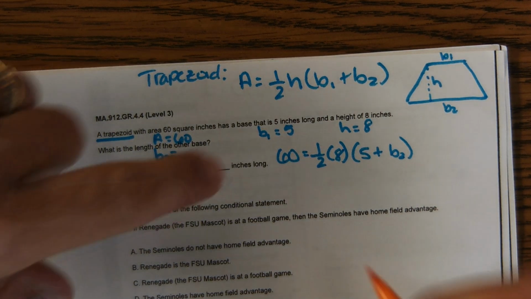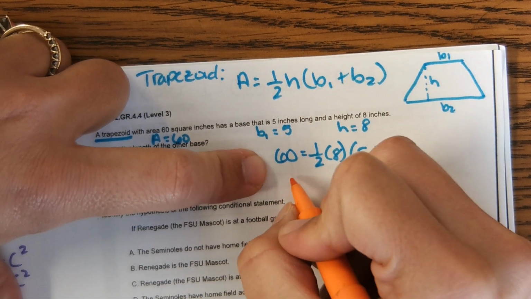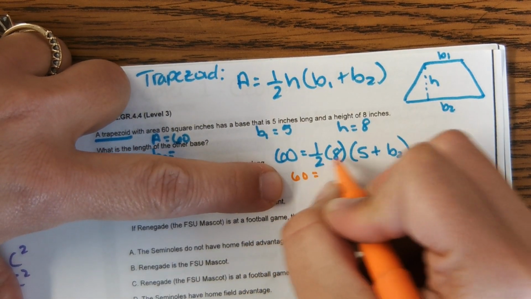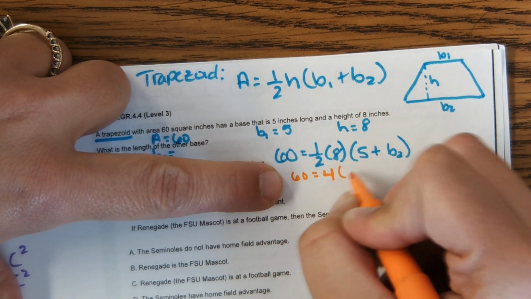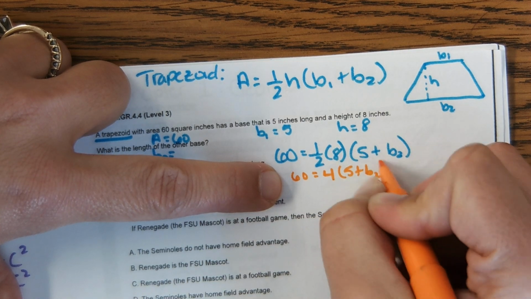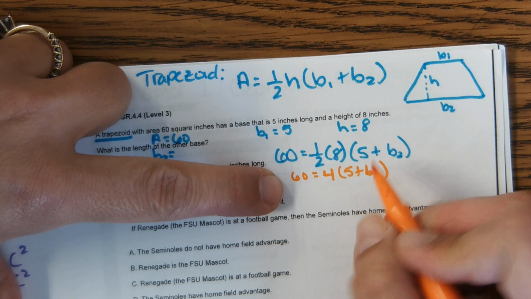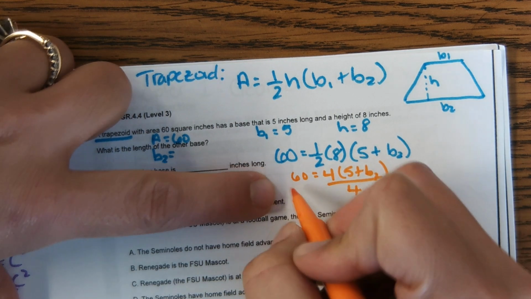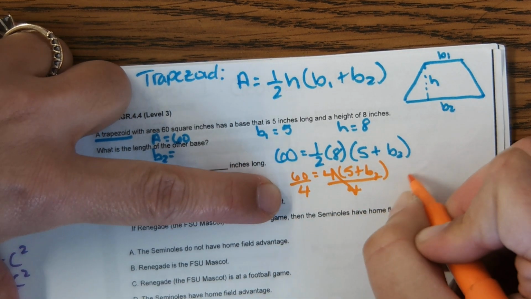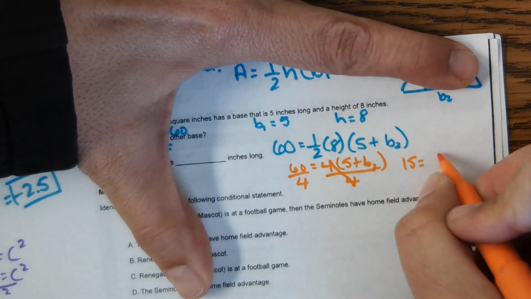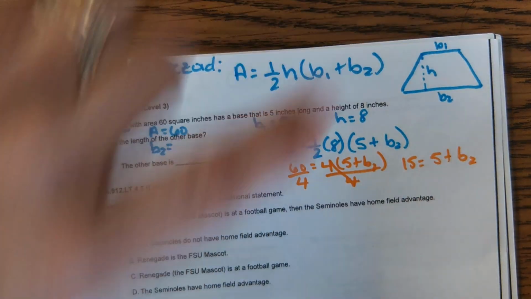Okay, so now to solve this, there are different ways that you can go about solving this, but I'm going to just do 1/2 of 8, which would be 4, and then bring everything down. And then you could distribute the 4 or just divide both sides by 4 here. And you get 15 equals 5 plus B2.